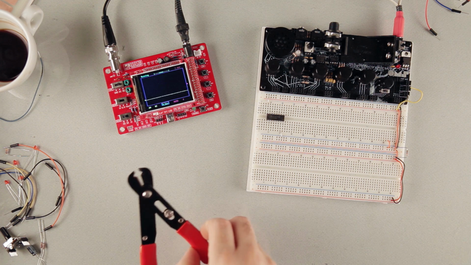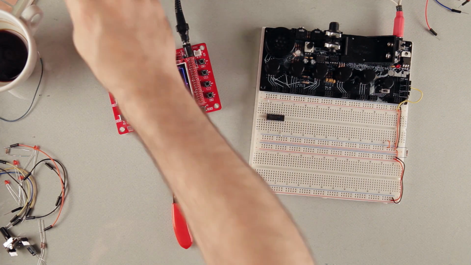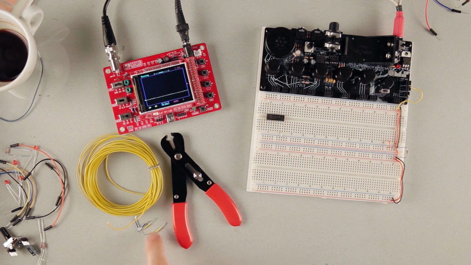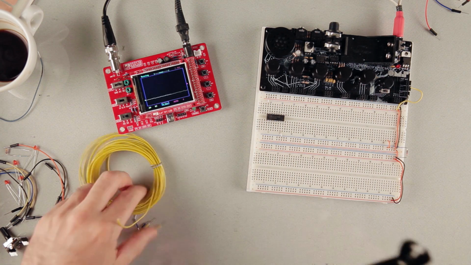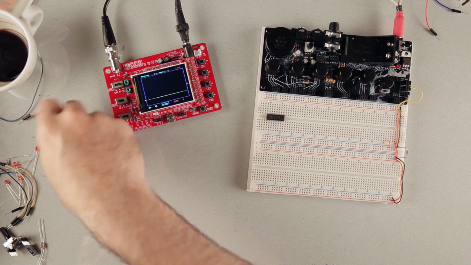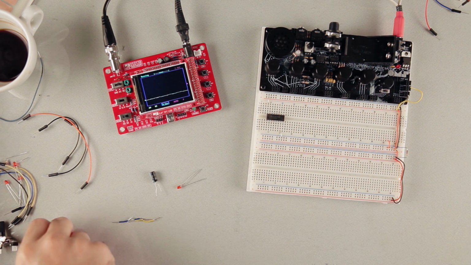For the tools, I'm going to be using wire strippers. We're going to have to make lots and lots of little jumpers. So I've got my solid core wire here. I'm going to be making a bunch of little jumpers like these guys, and my tweezers. And for electrical components, we're just using a real standard array of stuff. We're going to use some LEDs, some capacitors, and some resistors.